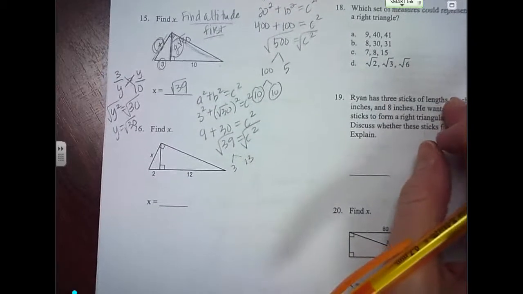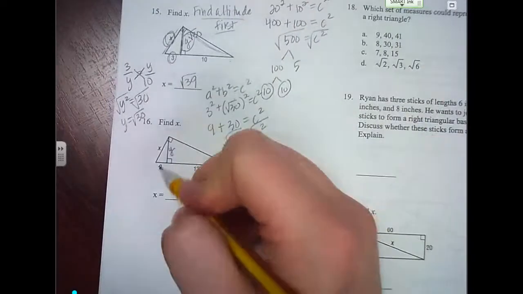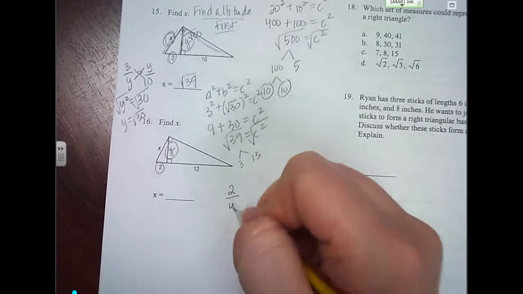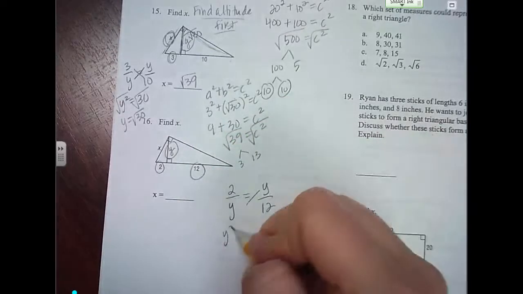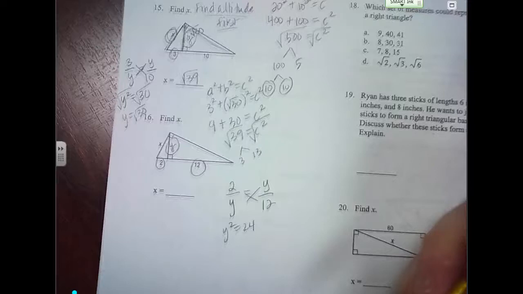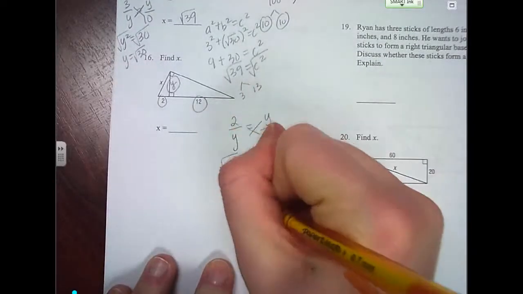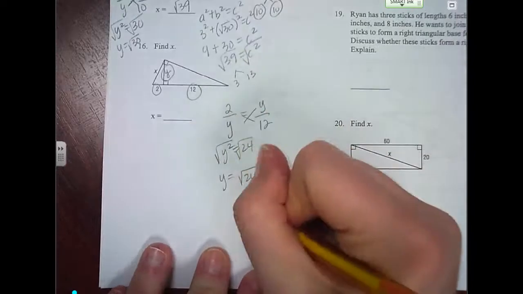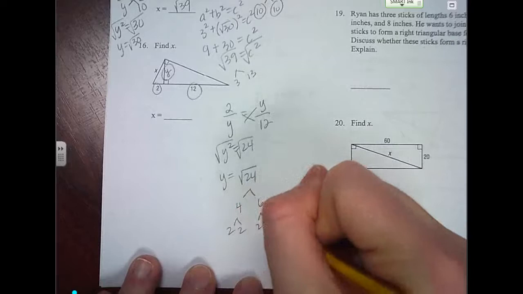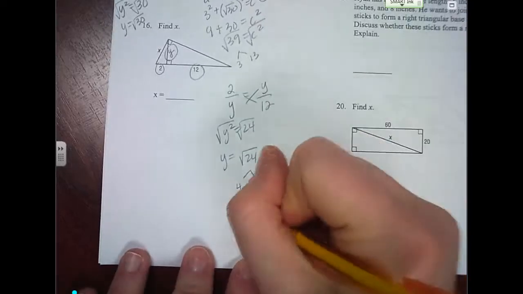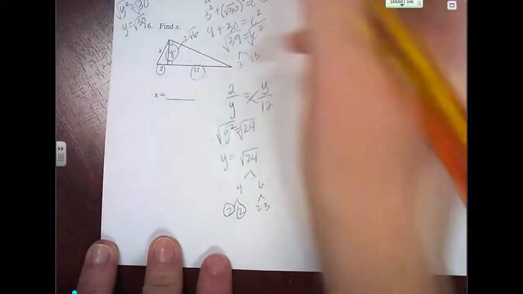Okay, so number 16 is the exact same way as 15. So the first thing we have to do, find this altitude. So we'll do geometric mean. 2 over y equals y over 12. So y squared equals 24. Square root, y equals square root 24. So 4 times 6. So we have a pair of 2's. So this middle part here is 2 square root 6.